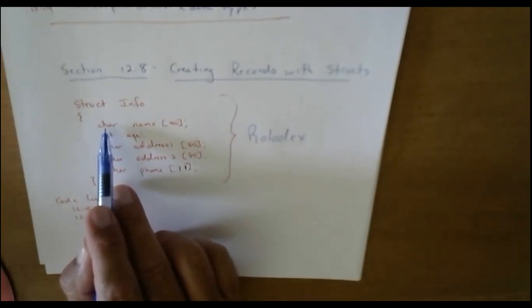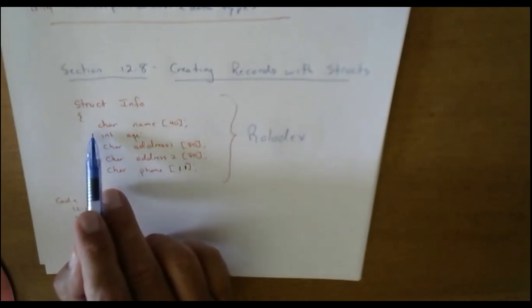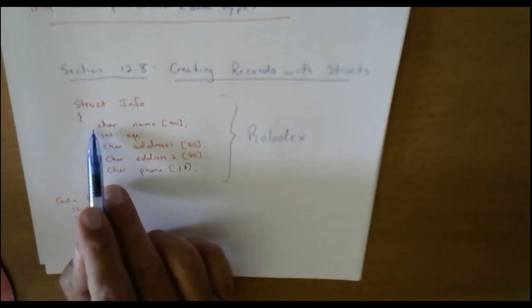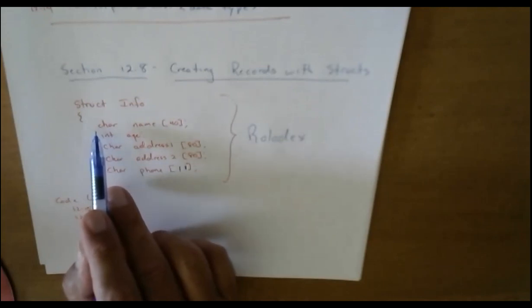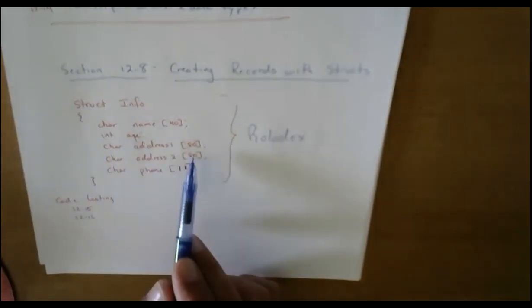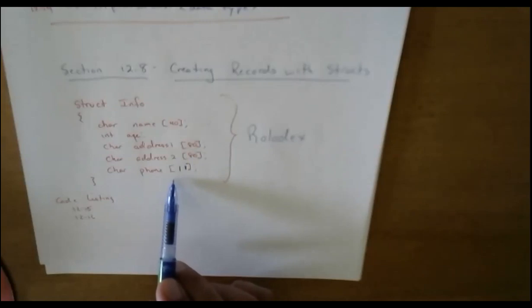Character array of size 40 would be how many bytes? Character is stored in how many bytes? Somebody say 2. Jeff, say 2. 2. Thank you. So there's 80, and there's another 4, and there's 160 and 160 and 22 more.